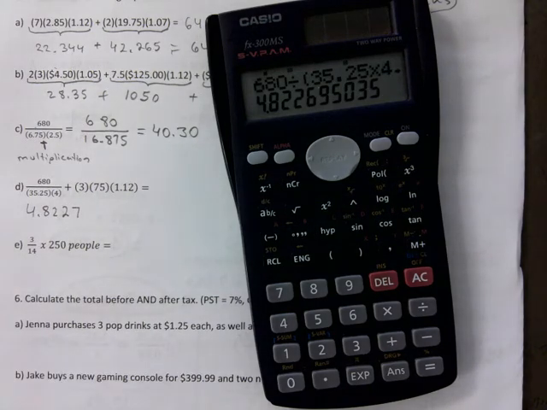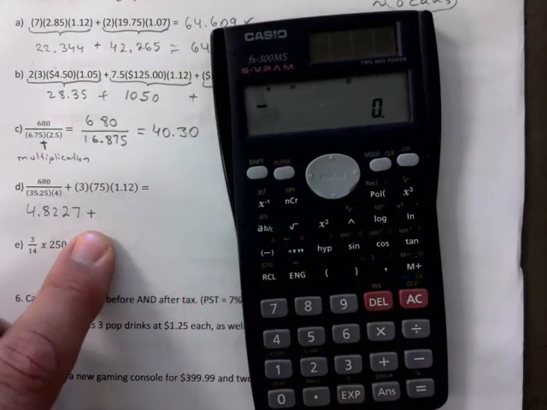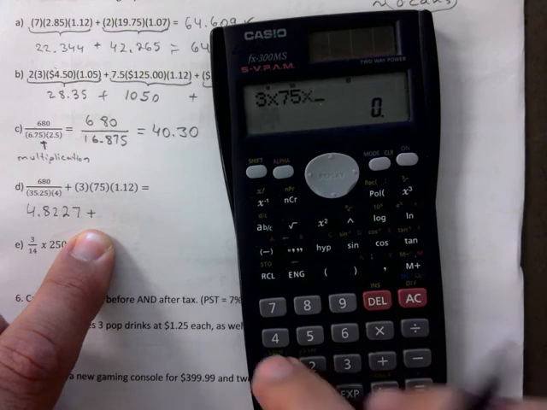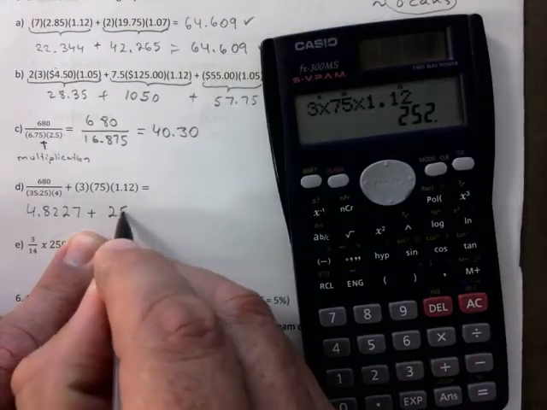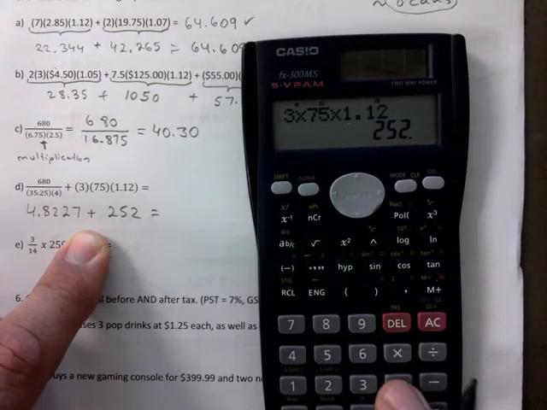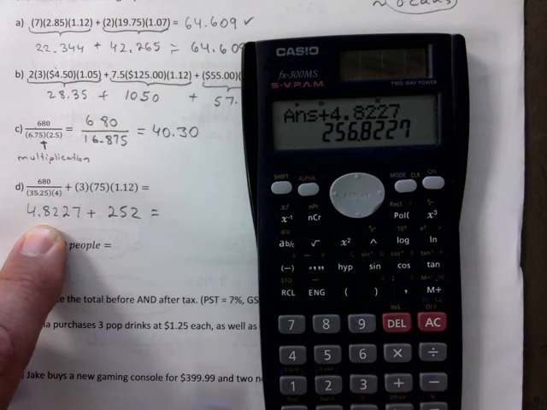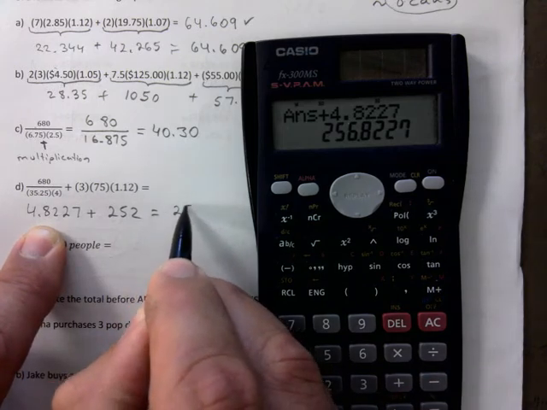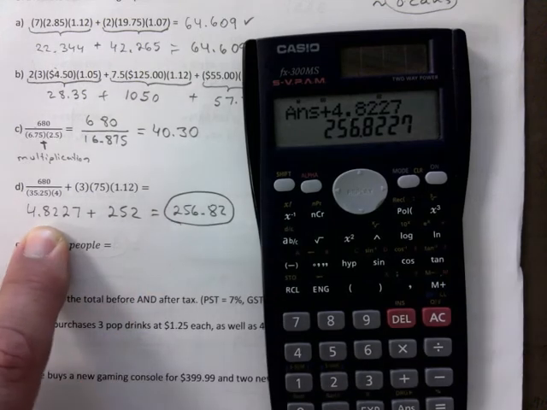It's not like it's the final. So I'm going to go plus 3 times 75 times 1.12. That's 252 even. So I'm just going to add that to 4.8227. And so that's 256.82. Now you can round to 2 decimals.